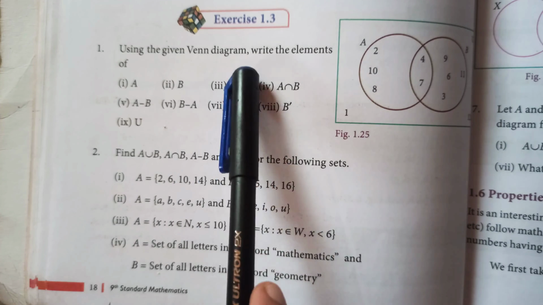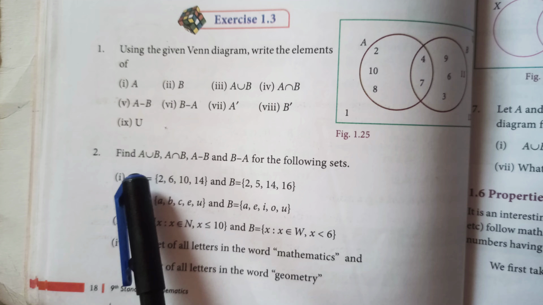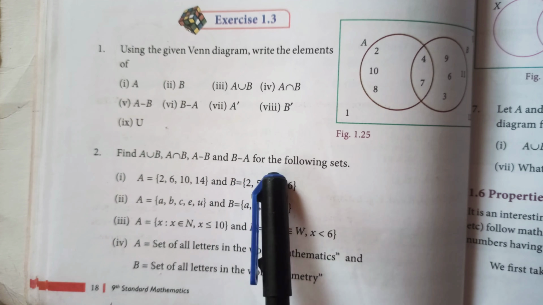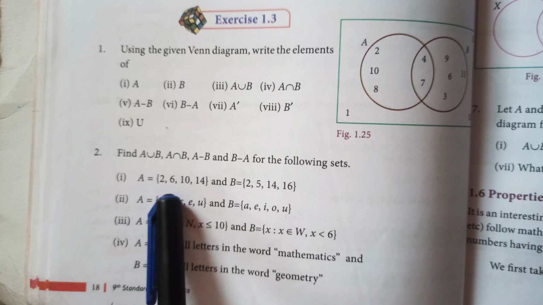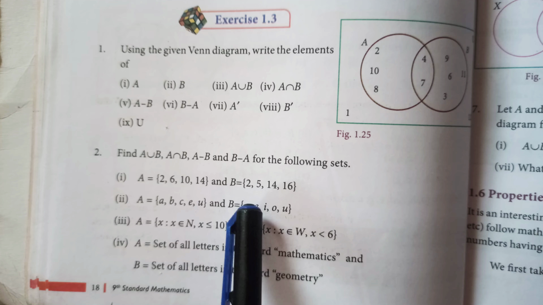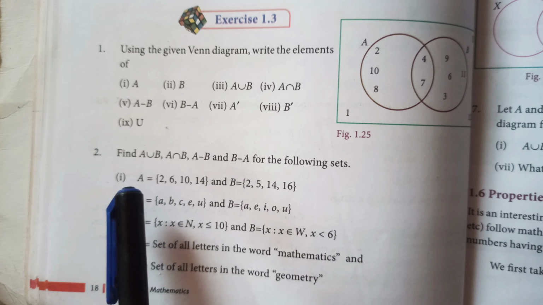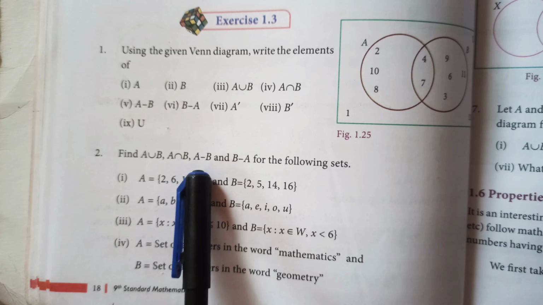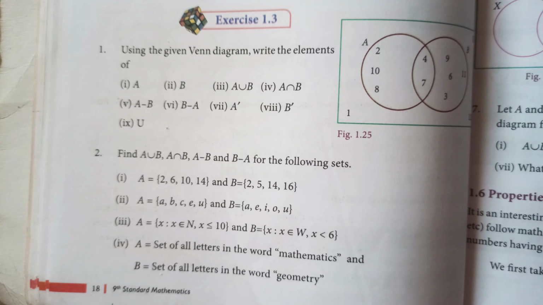Hi everybody, we are in exercise 1.3, question number 2. So we need to find A union B, A intersection B, A minus B and B minus A for the following sets. As you can see, in the first subdivision we are provided with set A and set B. As you remember, these are set operations, and in this we are going to find union, intersection and minus. For minus we find both A minus B and B minus A. So first we find the union.